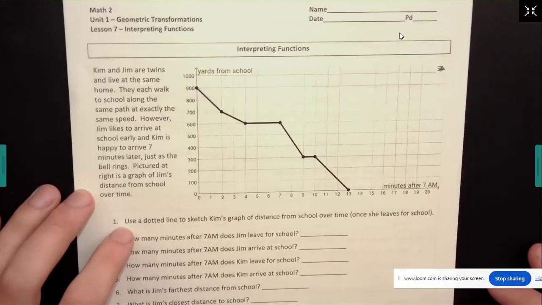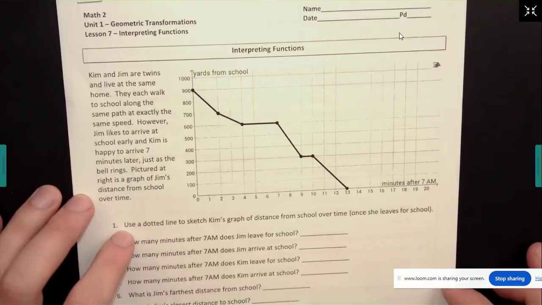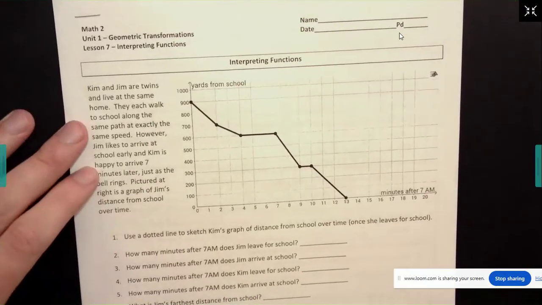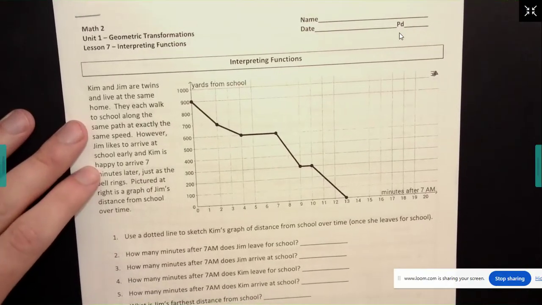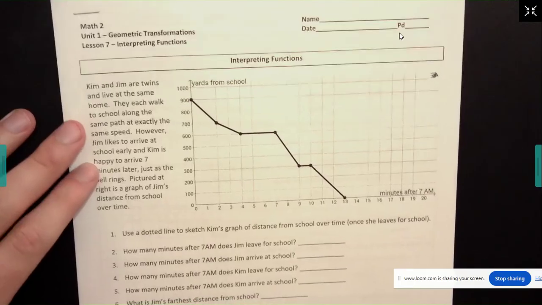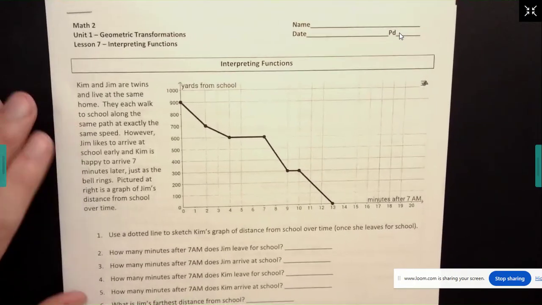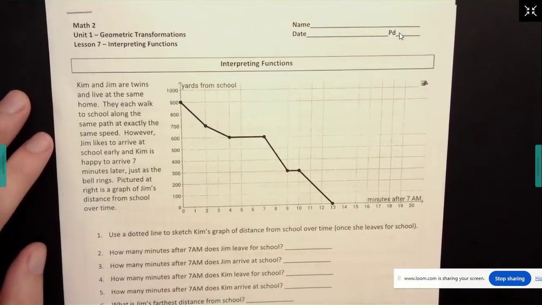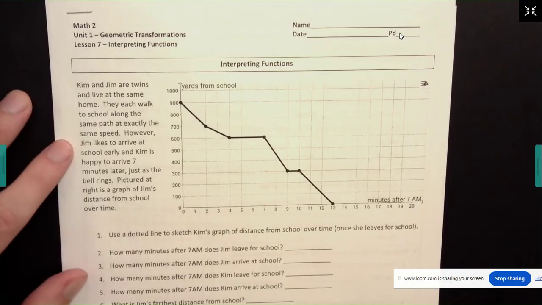All right, guys. I'm going to be going over Unit 1, Lesson 7 with y'all today. So we're going to be interpreting functions, and we're going to be integrating the transformation rules that we've been going over. Okay, so a lot of range and domain talk in here, and we'll go over that in case you forgot.